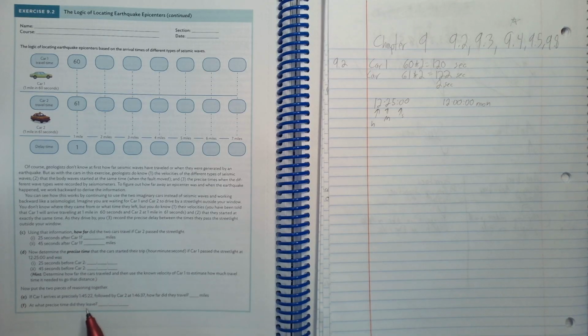And then from there, we can work backwards again, kind of like we did up here. We can look at, okay, well, it's 1:45:22 when car 1 arrived, and there's a 30 mile gap, which means a 30-minute gap. And then we can subtract 30 minutes from this, for example, to figure out exactly when the cars left. I'm not giving you guys the answer for this, but I'm helping you set it up. So figure out the time between these two and the number of minutes and seconds.